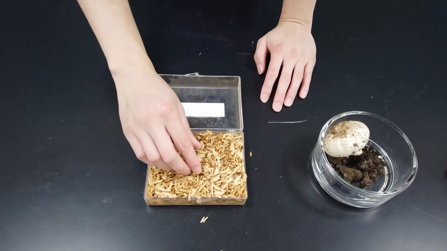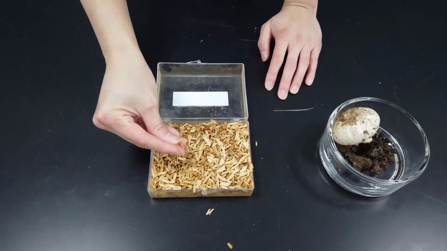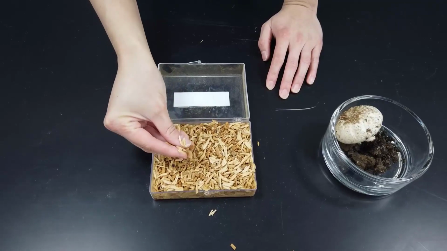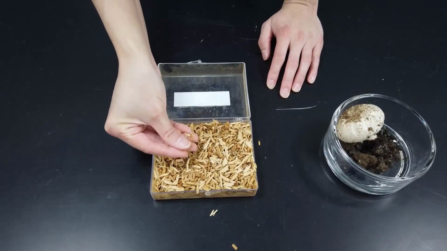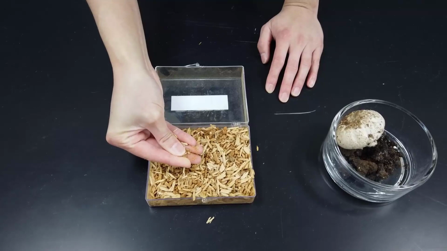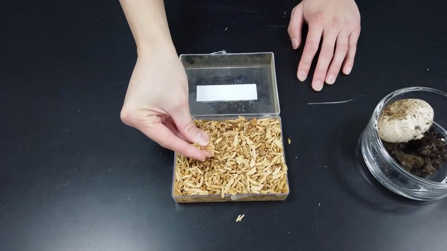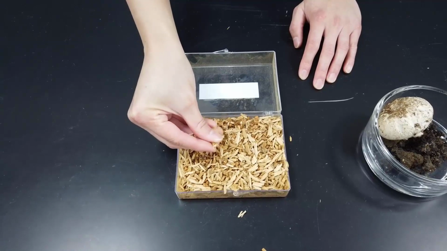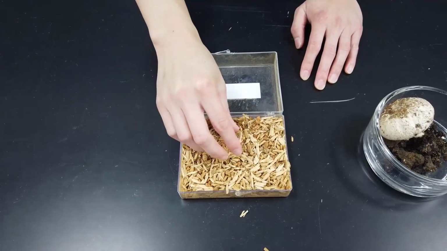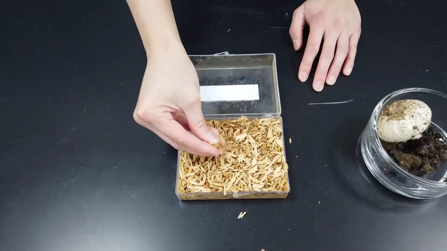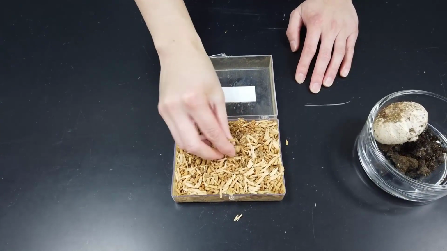In brown wood rot, you can see this was collected in the Sierras, and it's still actually digesting the wood here. You can see how it's breaking it down into fine, fine particles. So all the lignin has been easily digested, but the cellulose, which is harder to digest, has been left behind, and that is what we have here.